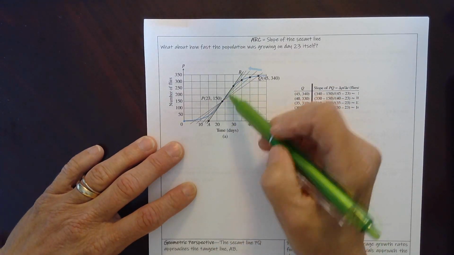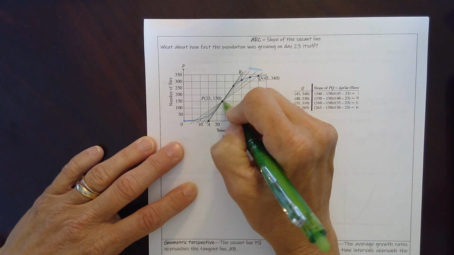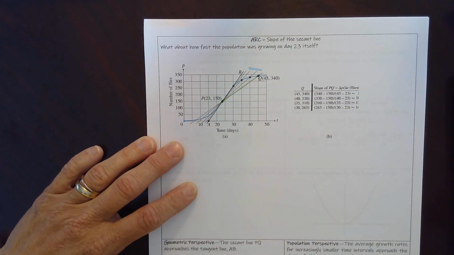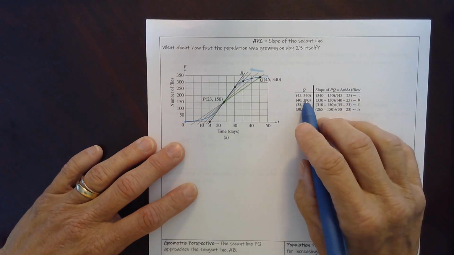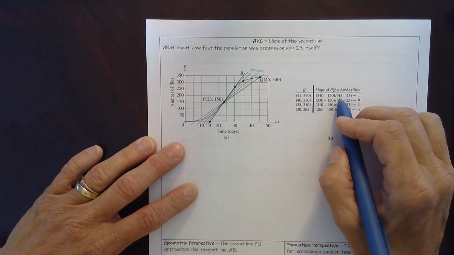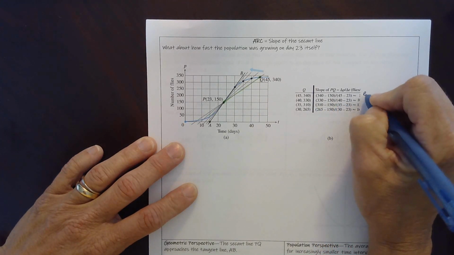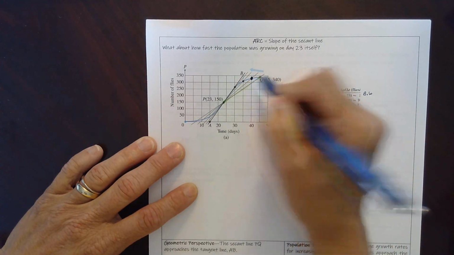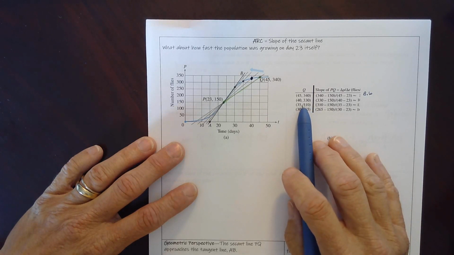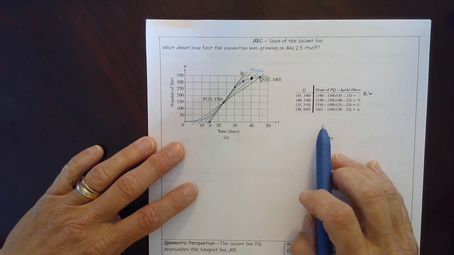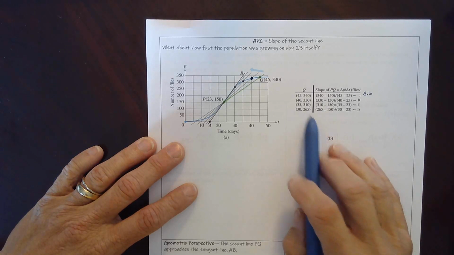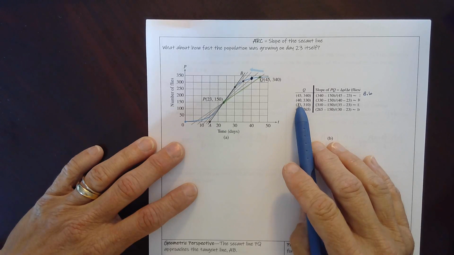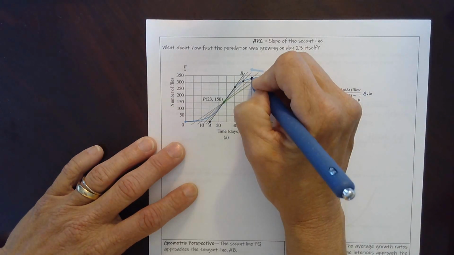Geometrically, I'm not going to spend a whole lot of time. I'm just going to walk through this. We just found the slope of the secant line, and that turned out to be 8.6. Some of this got cut off. Then if we find the slope of the secant line between day 23 and 40, then that point is right here.